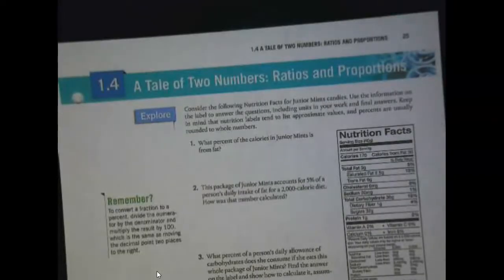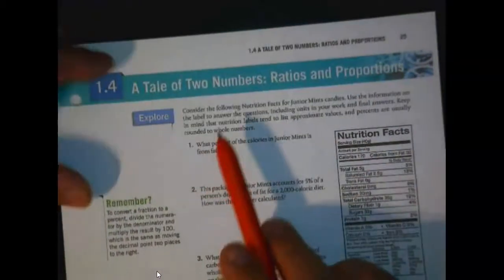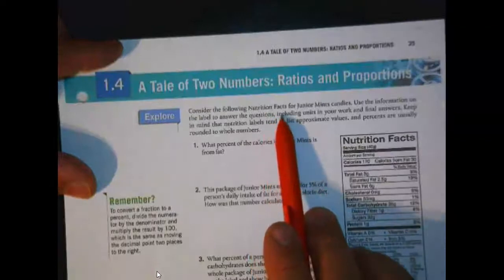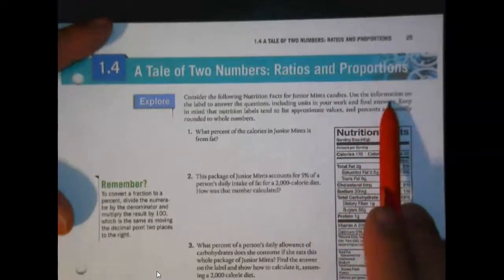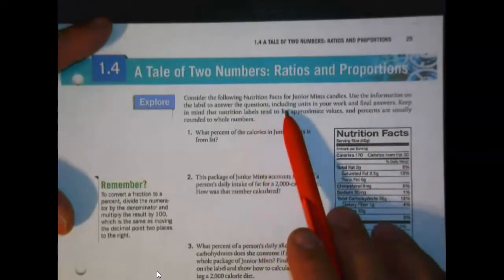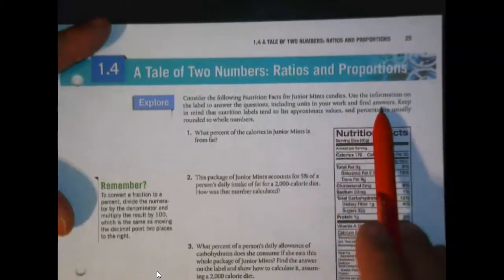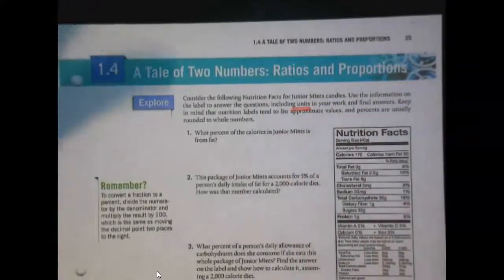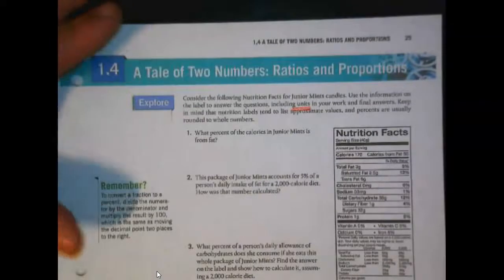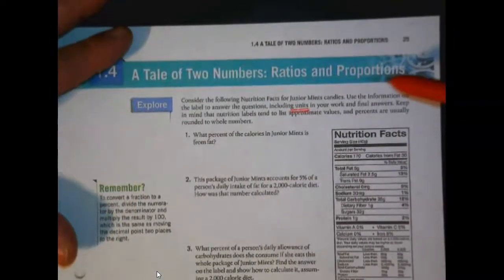Number one, this is going to be for ratios and proportions, and sometimes we call this dimensional analysis. It says consider the following nutrition facts for Junior Mints candies. Use the information on the label to answer the questions, including units in your work and final answers. It's really important that we're talking about the units because, as I mentioned, that's the whole concept behind dimensional analysis as well as ratios and proportions.